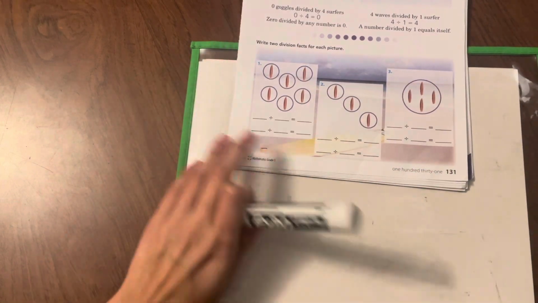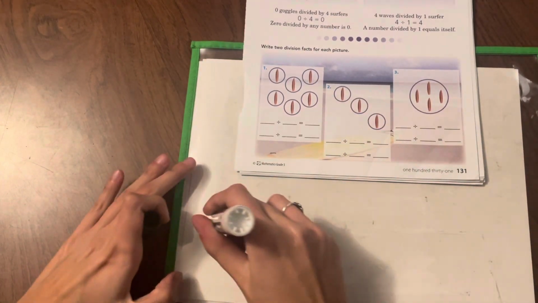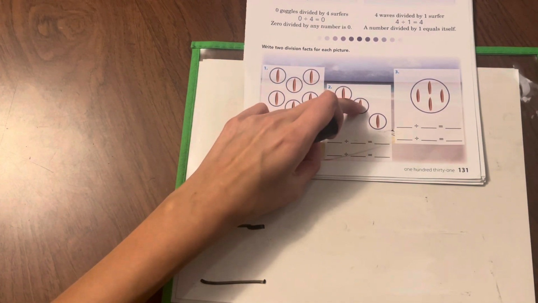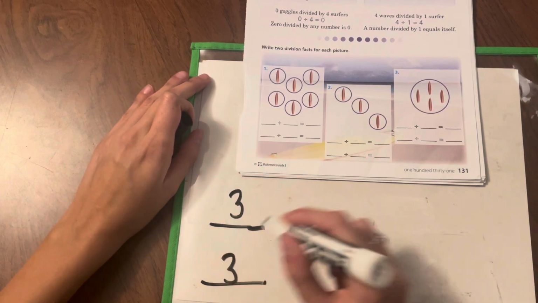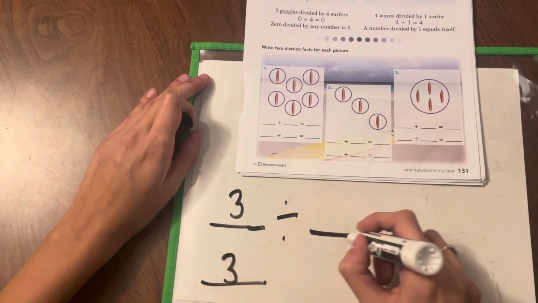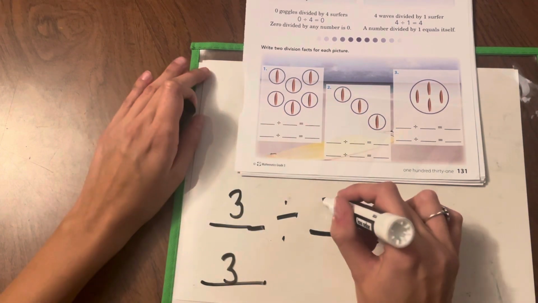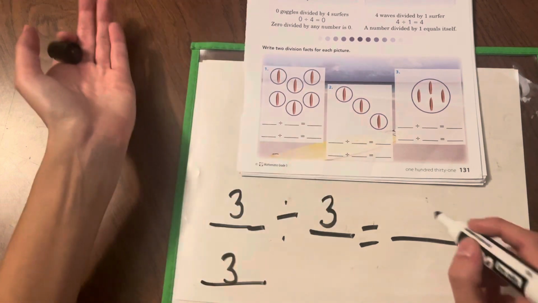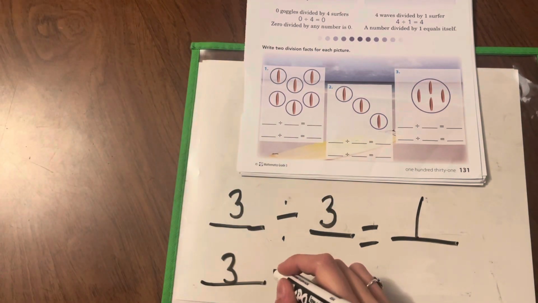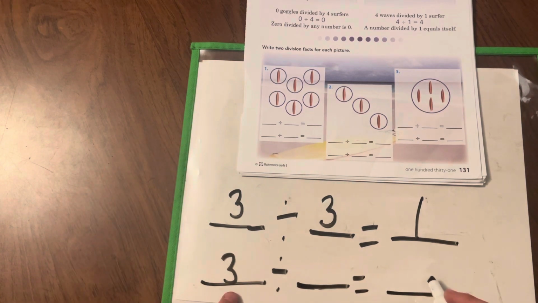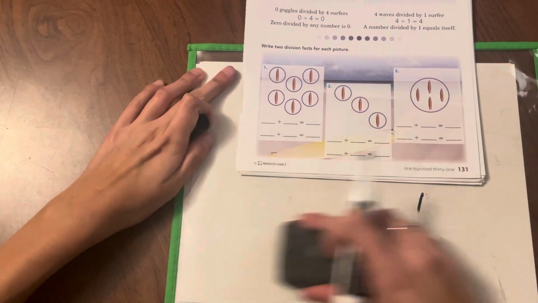Okay, let's do this next one. Remember, we're going to start by counting up our big total of surfboards. 1, 2, 3. I'm going to start with 3. And then we have to see how many groups there are. 1, 2, 3 groups. And how many is in each group? There's just 1 in each group. So then all we have to do is turn those numbers around. 3 divided by 1 equals 3. Okay, just like that.